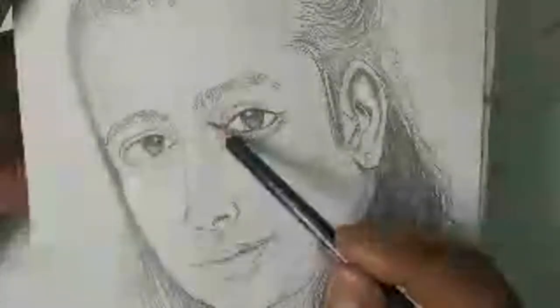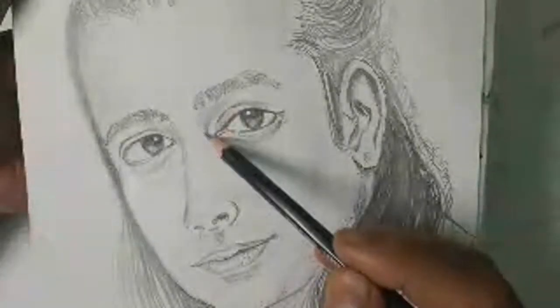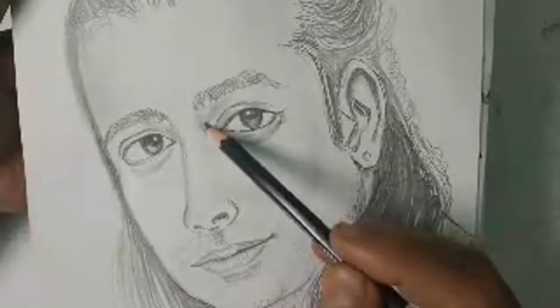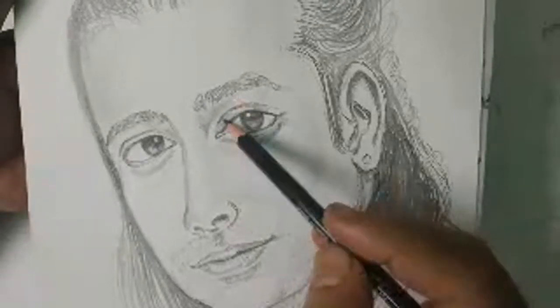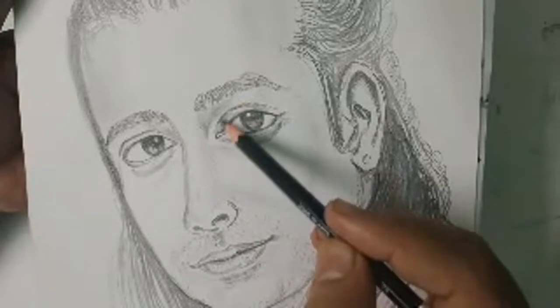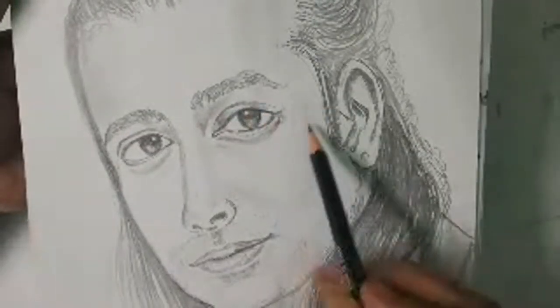Now this is the shape given to the eyes. This area I need to give some more darkness. There is a shine which I want to show here. In this part also.